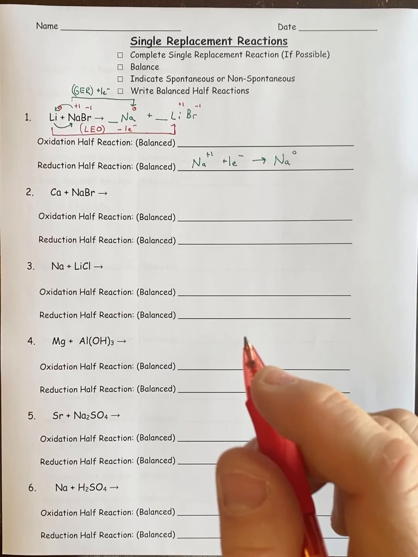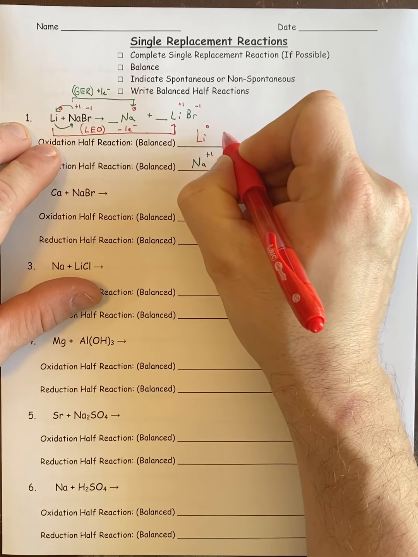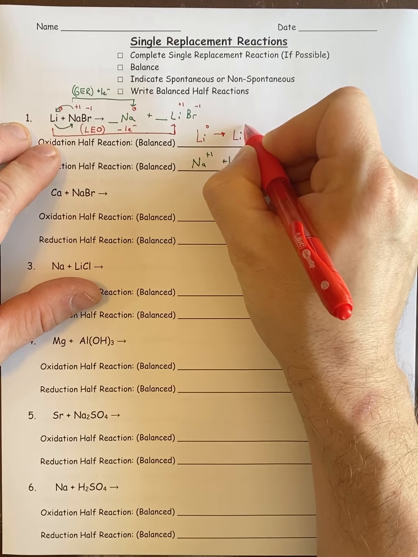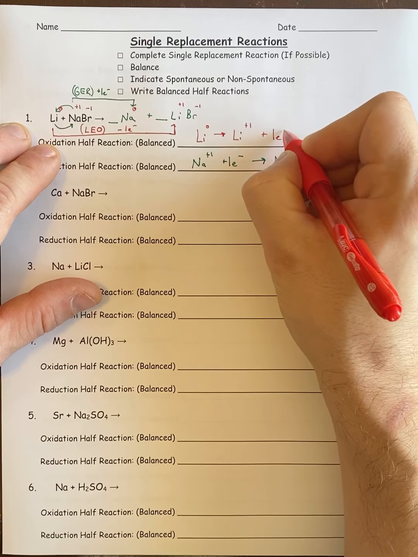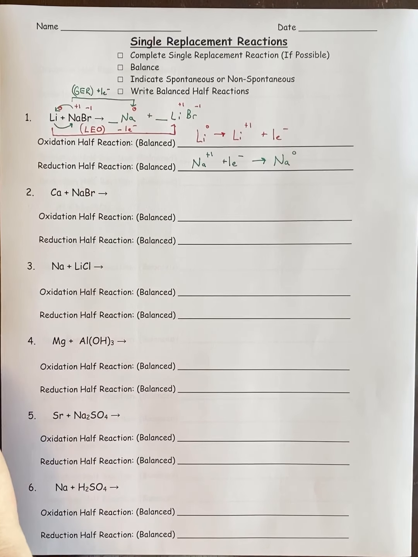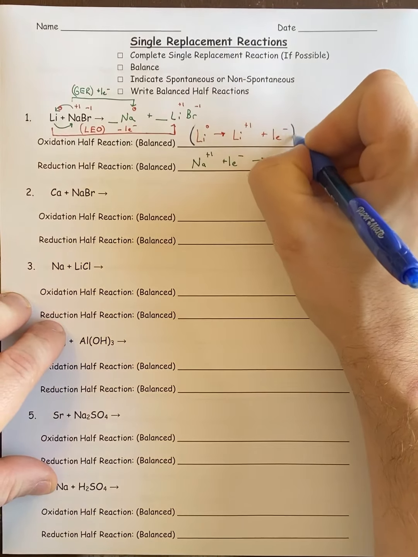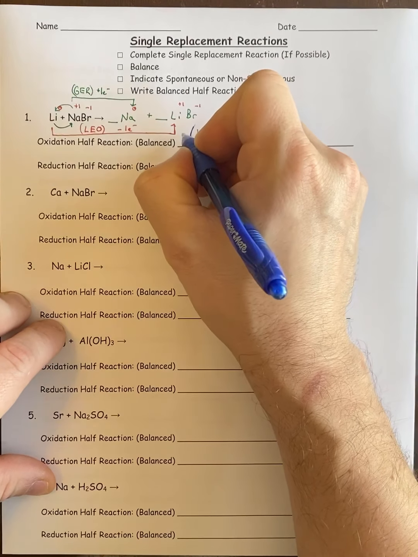Then for lithium, Li0 turned into Li+1 by losing an electron. The last step would be to balance them using coefficients, and to balance them, these would just be 1 and 1.